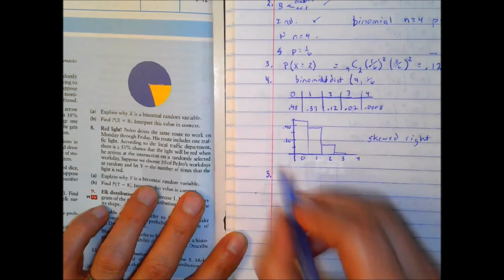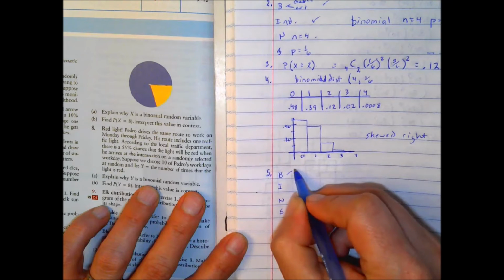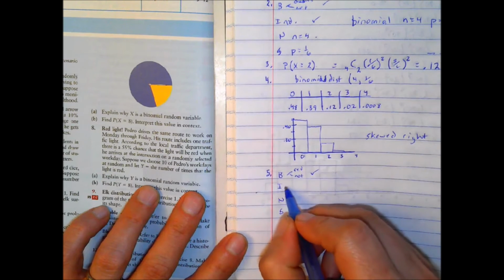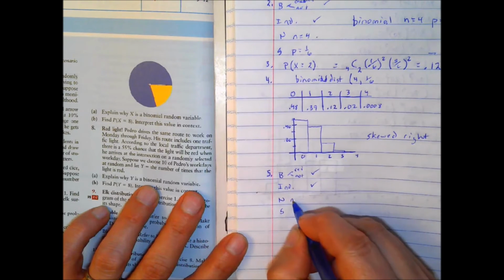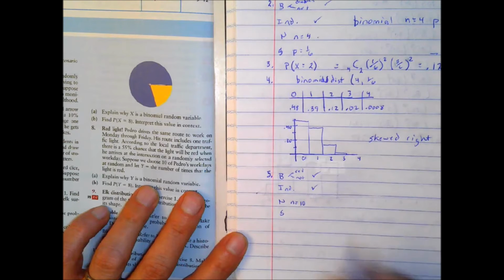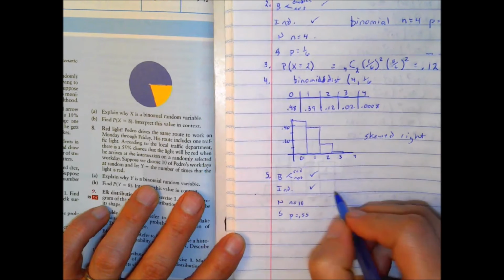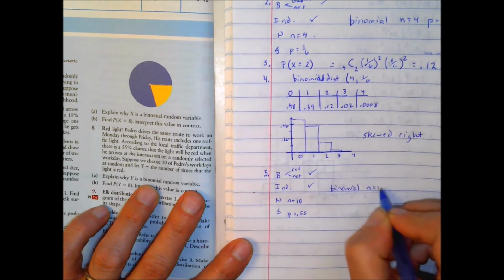Okay. Why is it binomial? It's either red or it's not red. Independent from one day to the next, so we're good there. There's a set number of trials. We're going for 10 days. And the probability each time of getting a red is 55%. So it is binomial with n equal 10 and p equal 0.55.